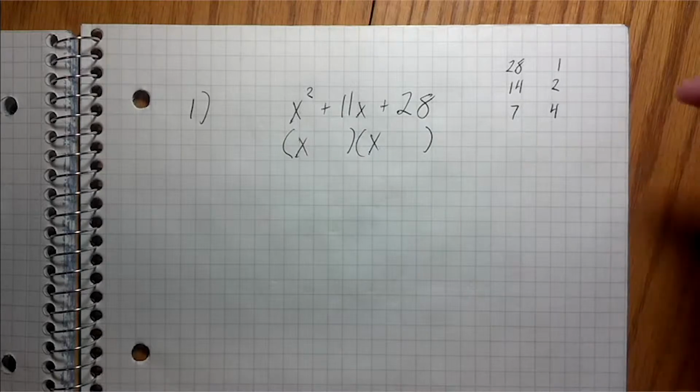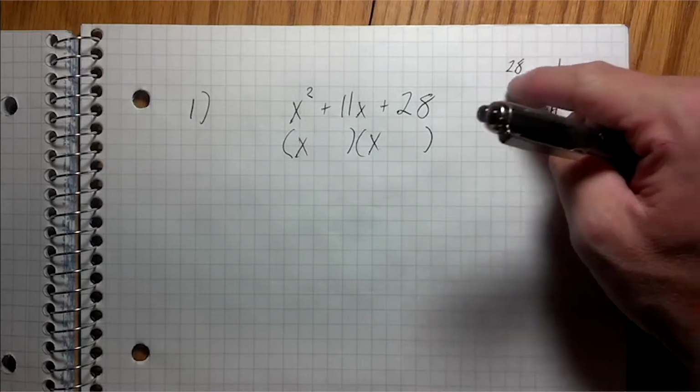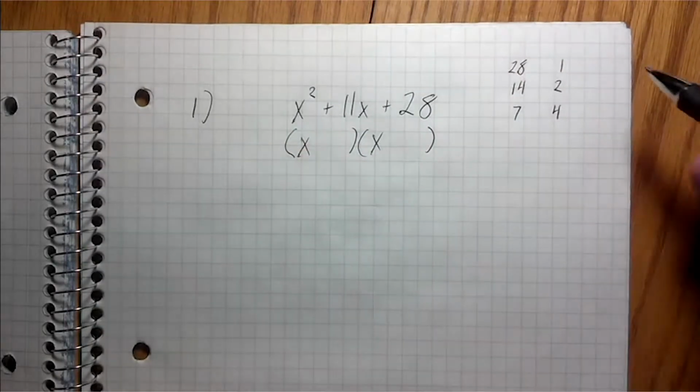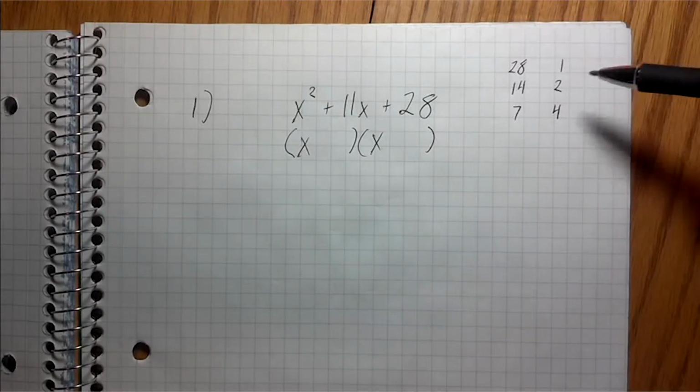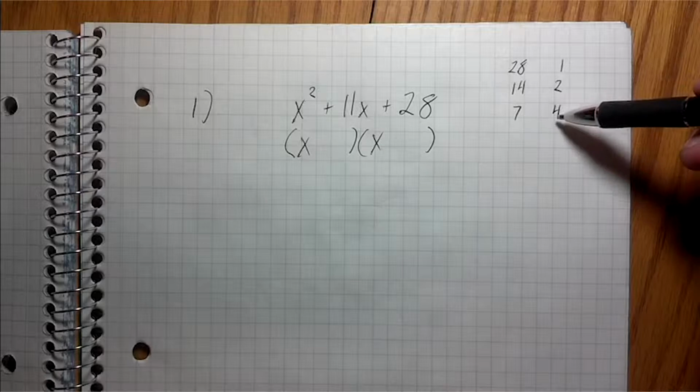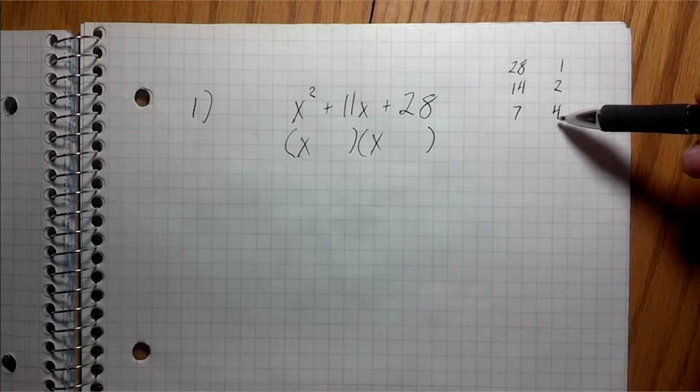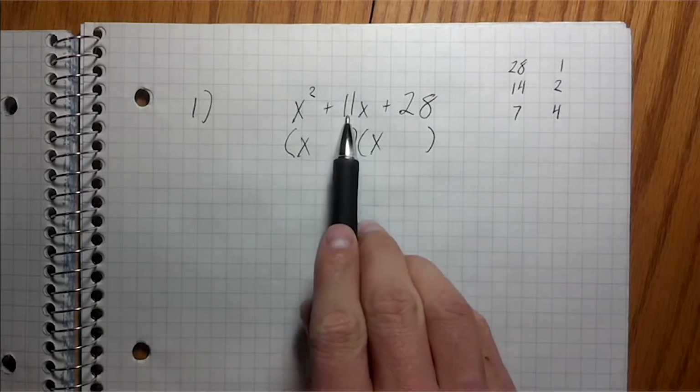Okay, now, once I've done that, how do I know which of these pairs of numbers to use? Because ultimately I'm going to take one of these pairs of numbers and put it here and here, but I need to know which one is the correct one. And the way that I know that is I think about which one of these pairs, if I added the 2 numbers together, would give me the middle number.